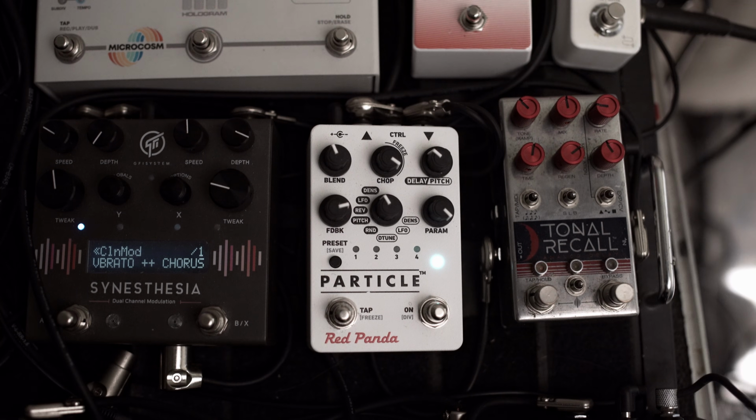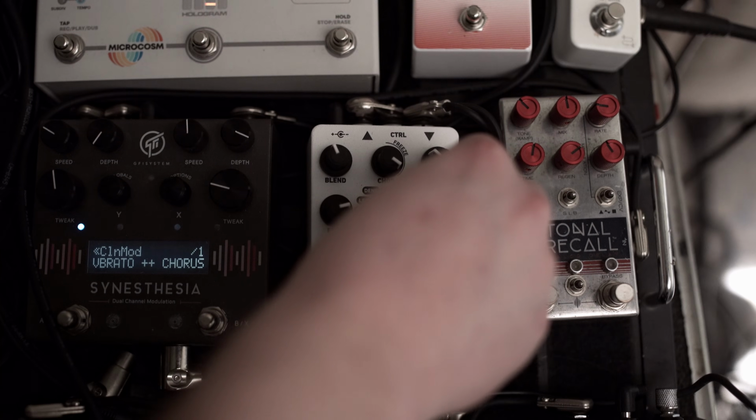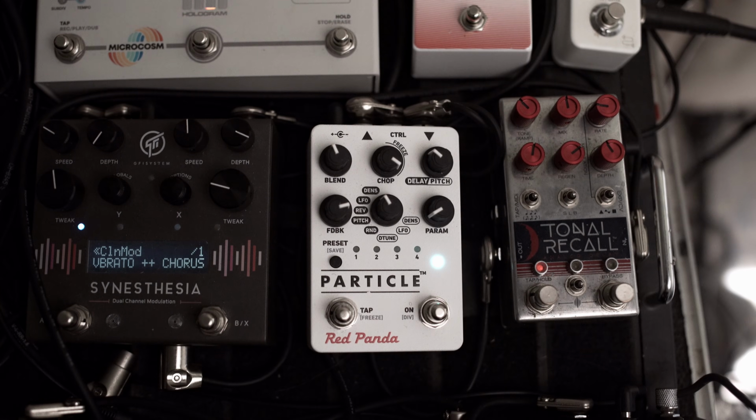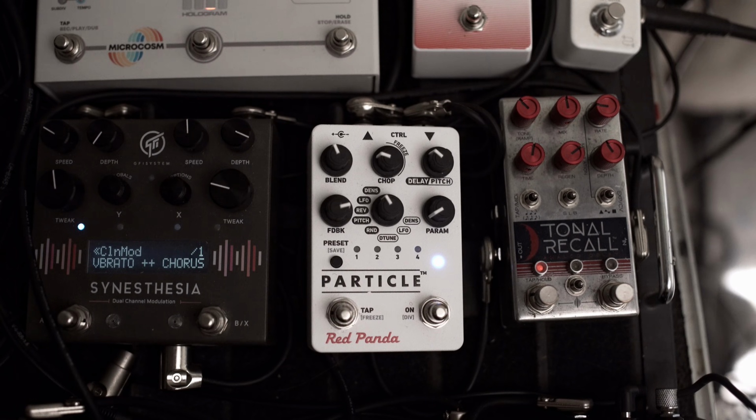So we can use this to freeze a drone, and if we add some reverb and maybe an extra delay on top, it sounds a little bit like this. Really, really cool for creating big pad-like ambient textures.